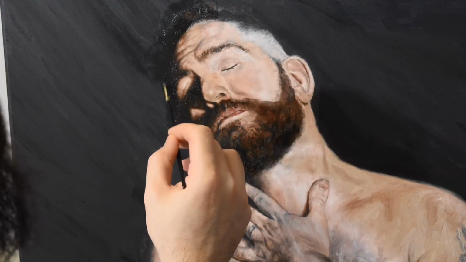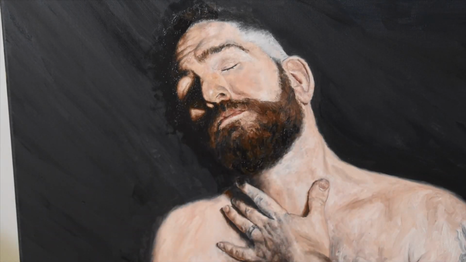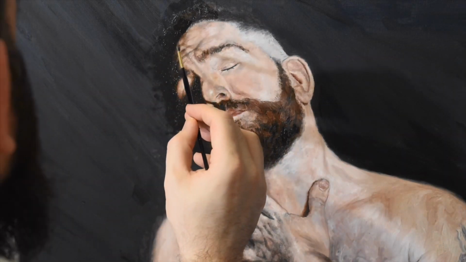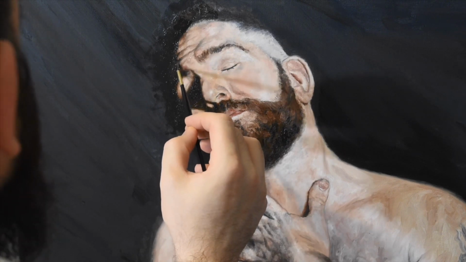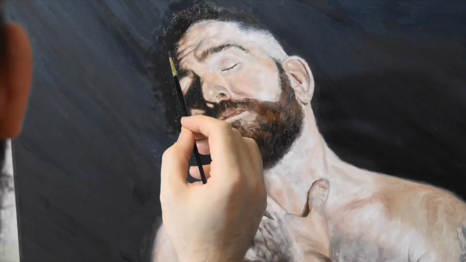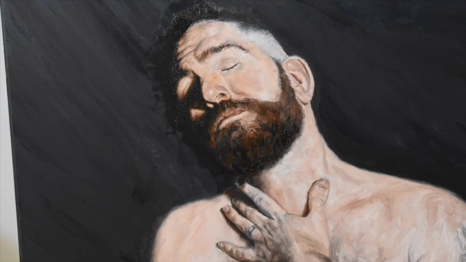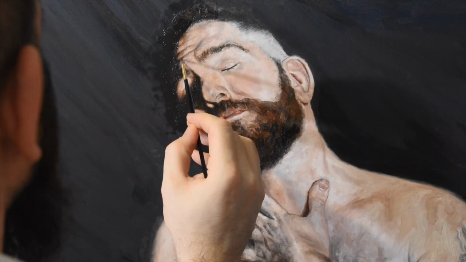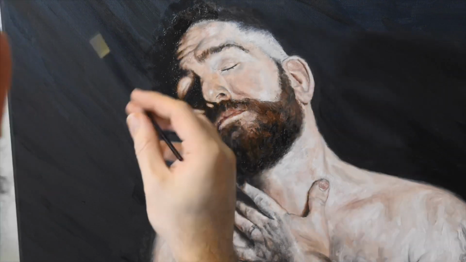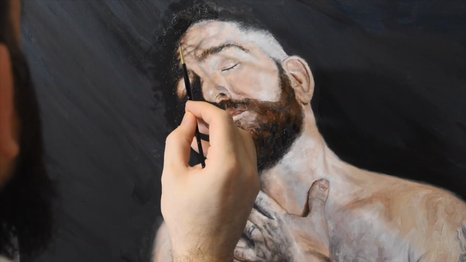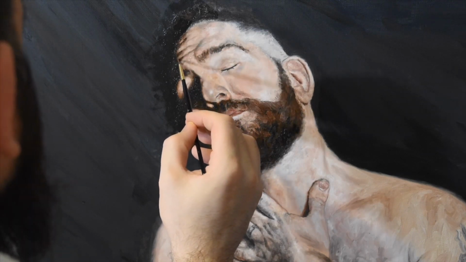So what I'm doing here is putting down my darkest dark, which I believe in this case is going to be burnt umber and ultramarine blue that I put down. I'm using that as my black in this particular piece. So I've put that down, and then right next to it, I am putting down another layer, and it's that same mixture, but with some burnt sienna, and it is warming it up quite a bit, and it is lightening it up just slightly. And I'm putting that right next to it, and moving that into the light.